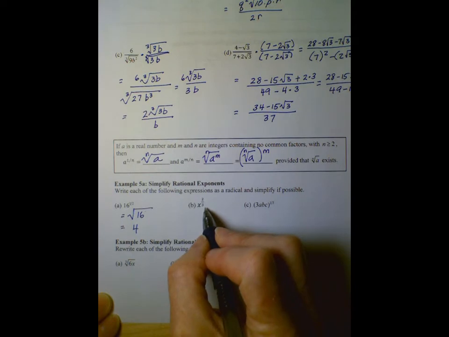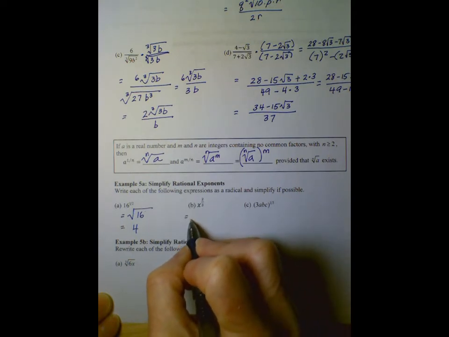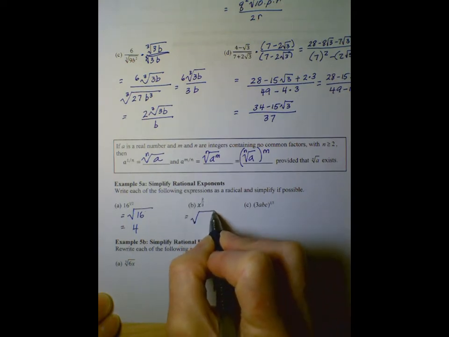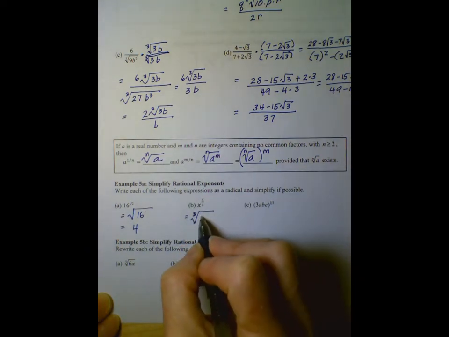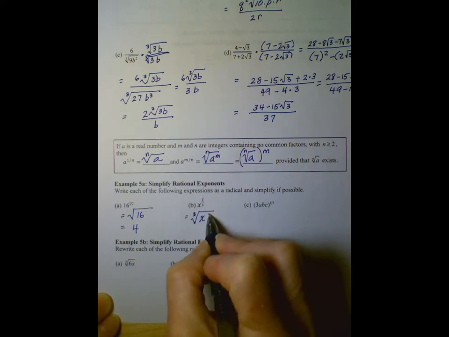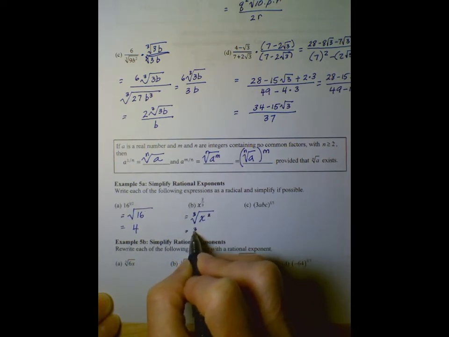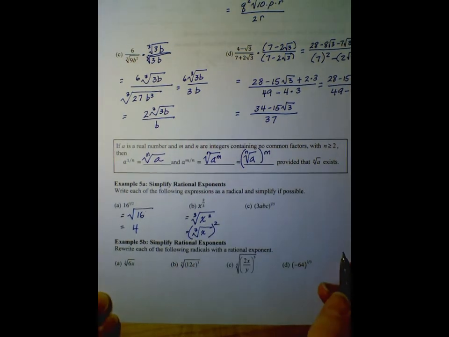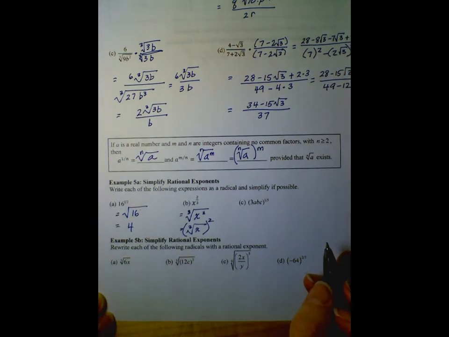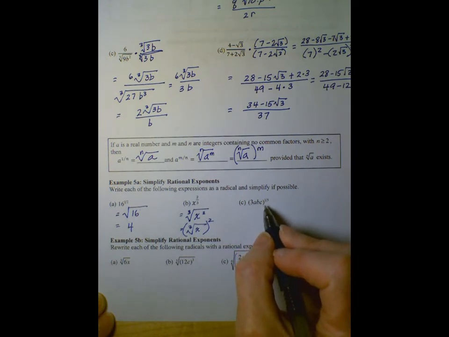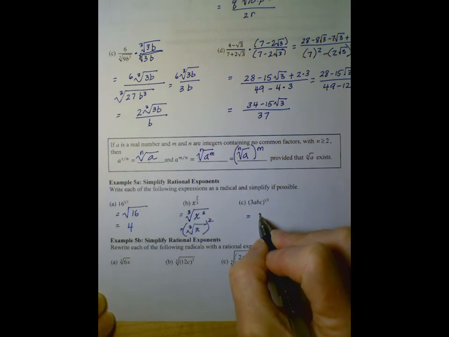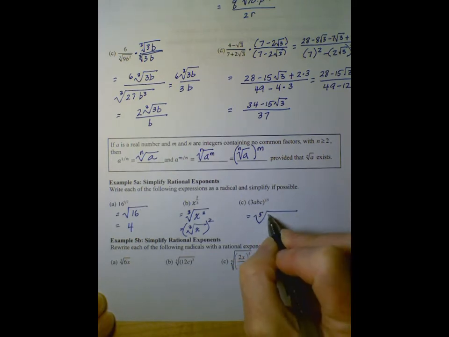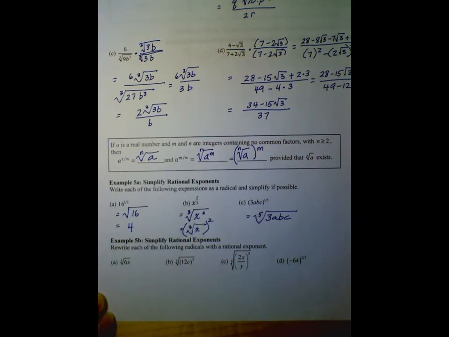Now we have x to the 2/3. The denominator's the index, so that's the cube root of x squared, or we could write that as the cube root of x and then square it. Either one of those would be correct. Here we have 3abc to the 1/5 power, so that just means the bottom is the index, the 5th root of 3 times a times b times c.